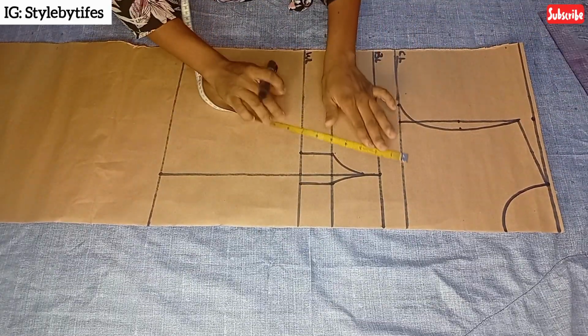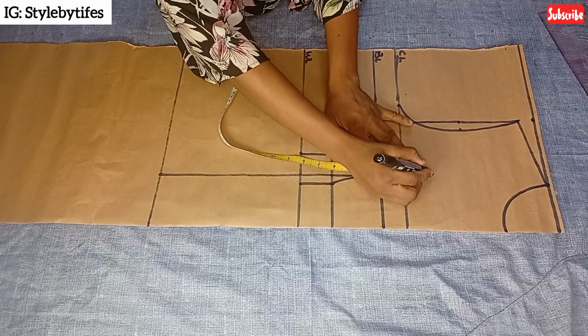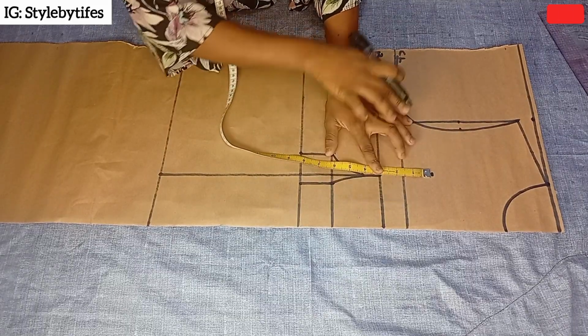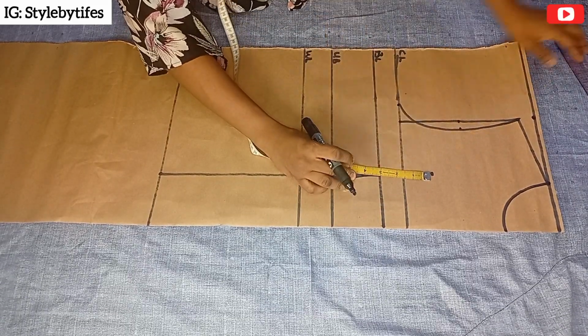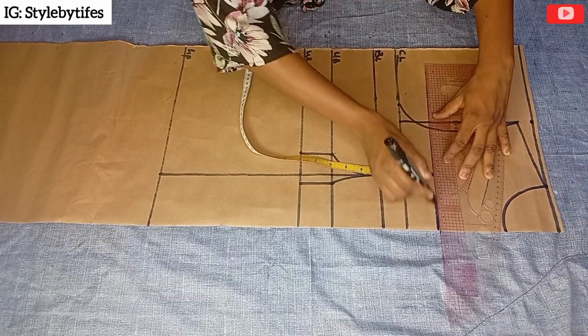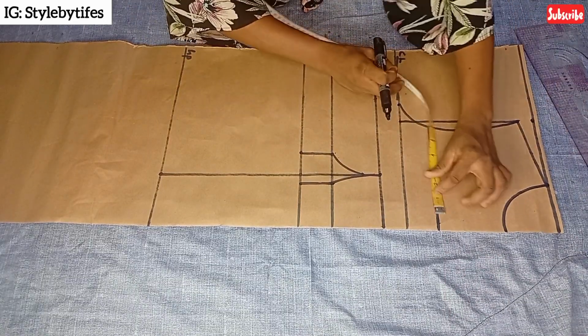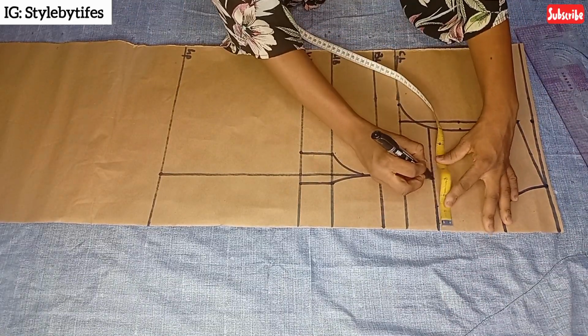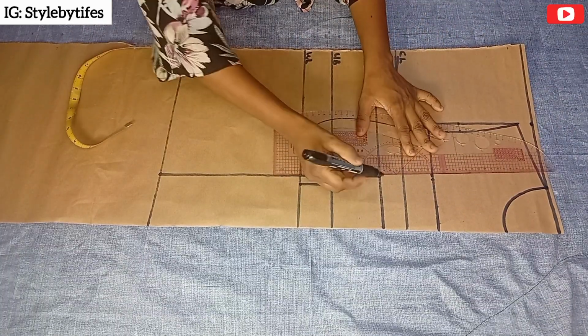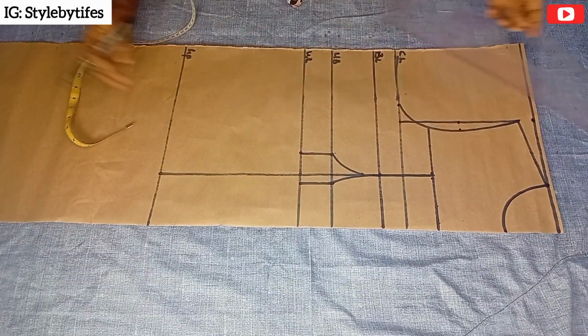After you're done doing that, next I'll come to the chest line. I'll go up by 1.5 inches. So go up by 1.5 inches on the chest line, then I'll rule a line across. From that line, I'll mark half of my nipple to nipple measurement, which is 3.5 inches. Then I will extend a straight line upward.